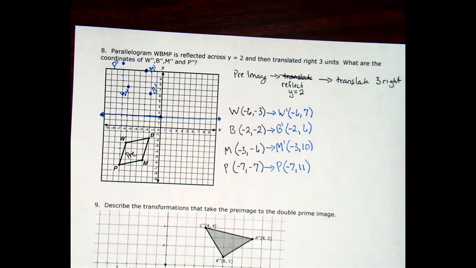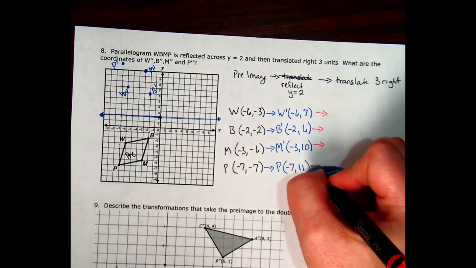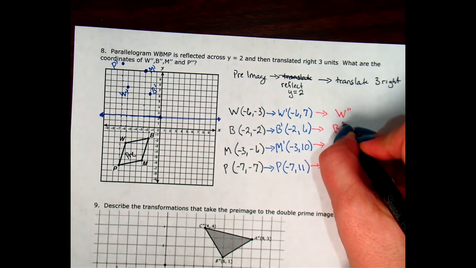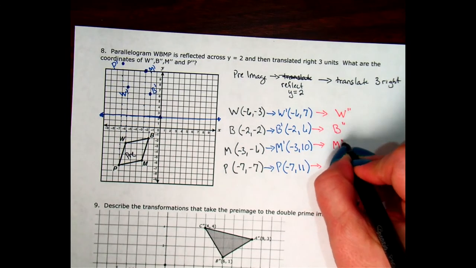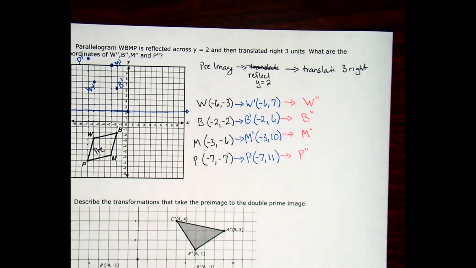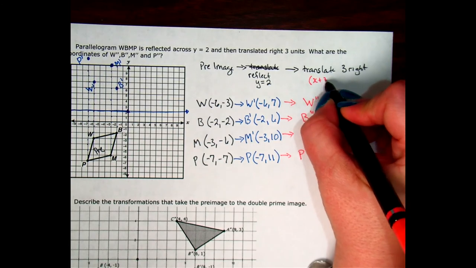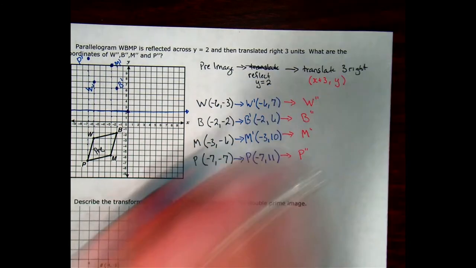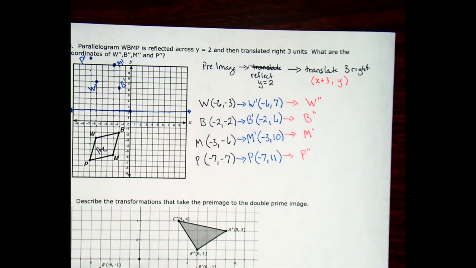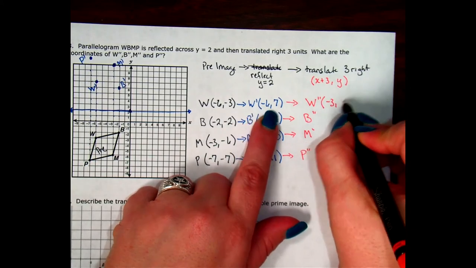Now I'm ready to go to my final answers: W double prime, B double prime, M double prime, and P double prime. We're going to translate just 3 units to the right, so we're not going up or down at all. If I'm moving to the right, that means I'm adding 3 to the x, and I'm not changing y at all, because I'm not moving up or down. So if I add 3 here, I'm going to end up at -3. My y is not going to change.